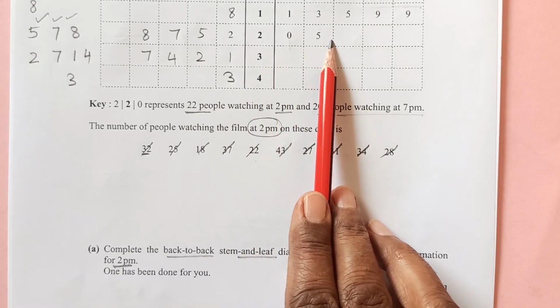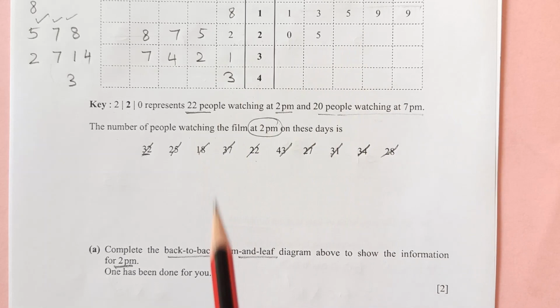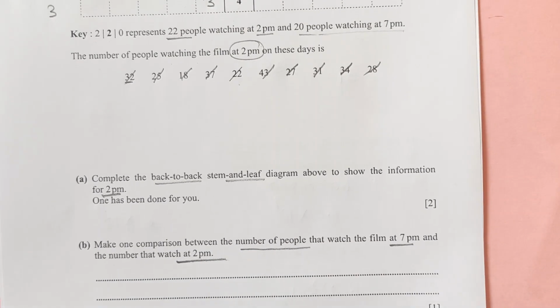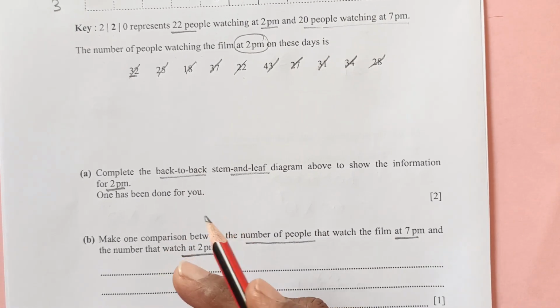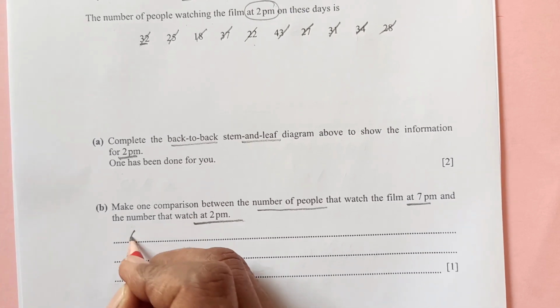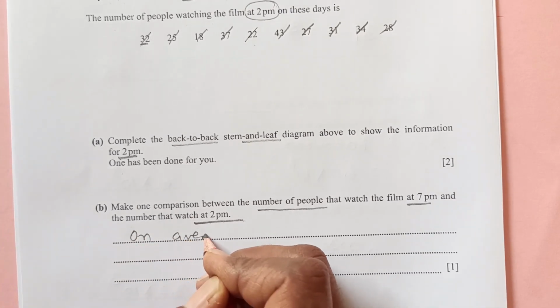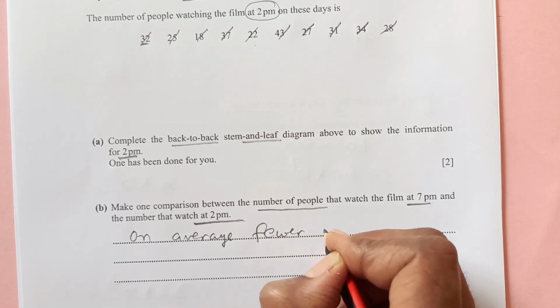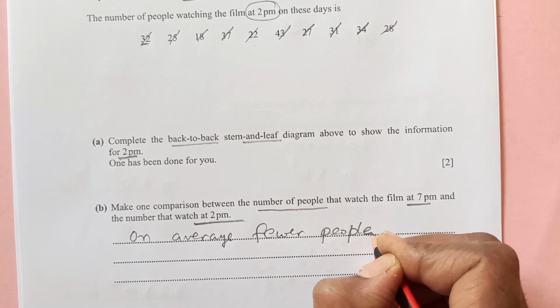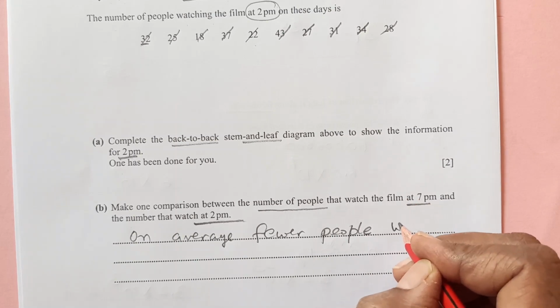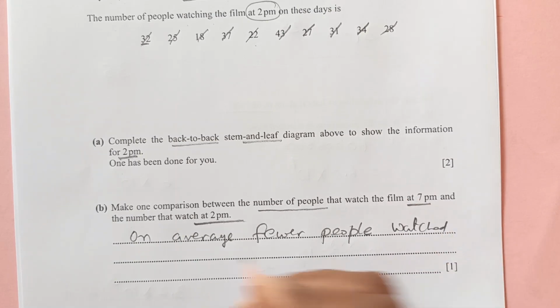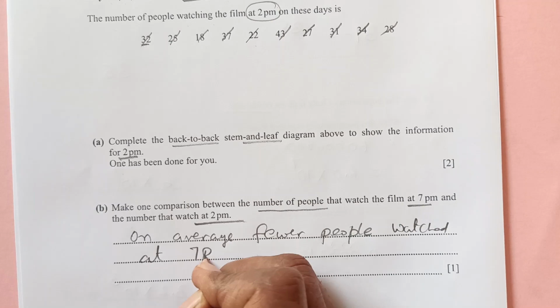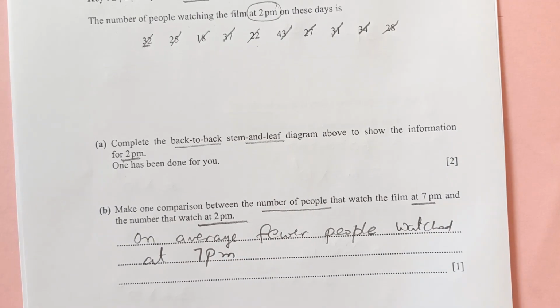So we can say that the number watching at 7 p.m. is less variable, or you can say on average fewer people watched at 7 p.m., right?